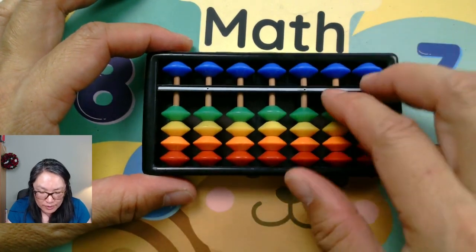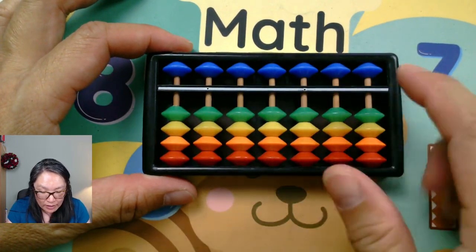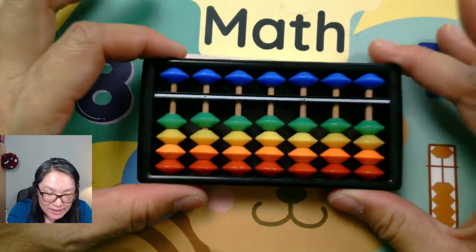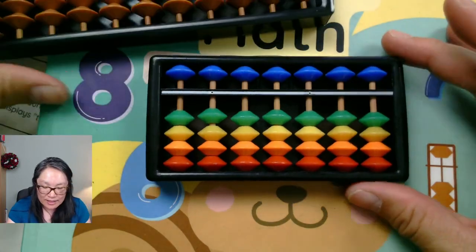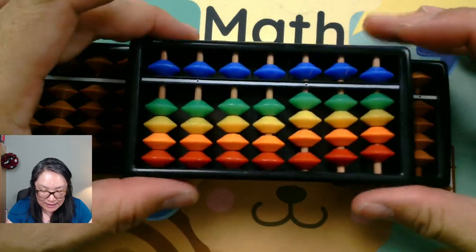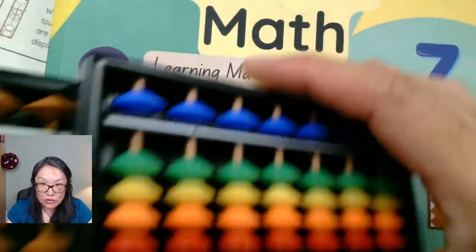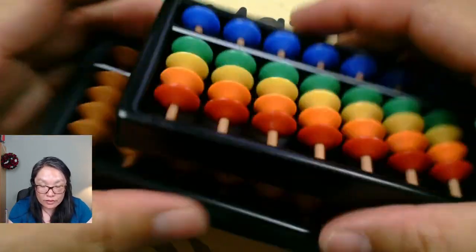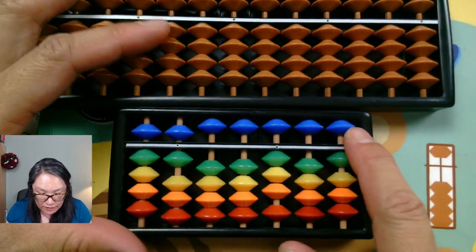The reason why is because some people complain that the abacus is too small. This is actually a standard size abacus. If you look, this is standard size. It's just very colorful. When we look at it, it's exactly the same size. There is no difference except for the amount of digits.